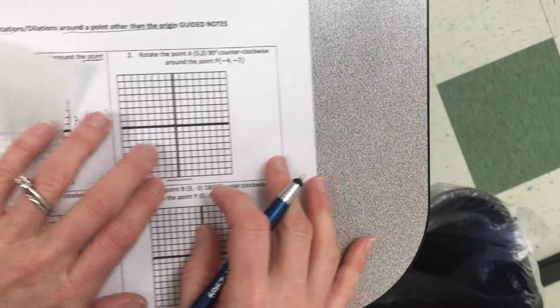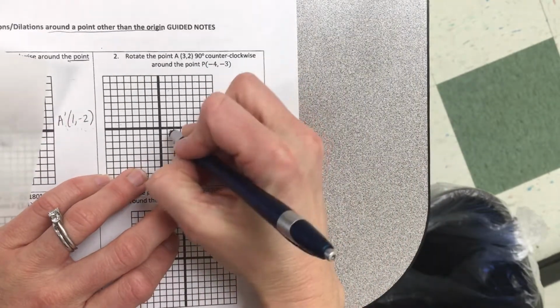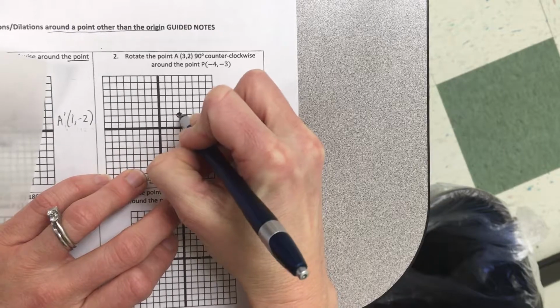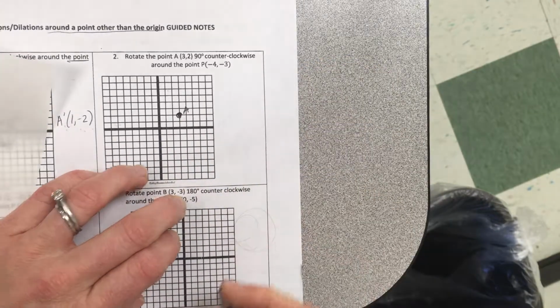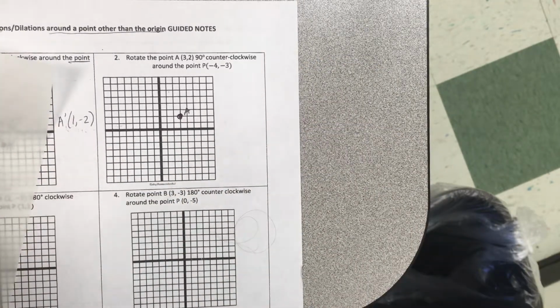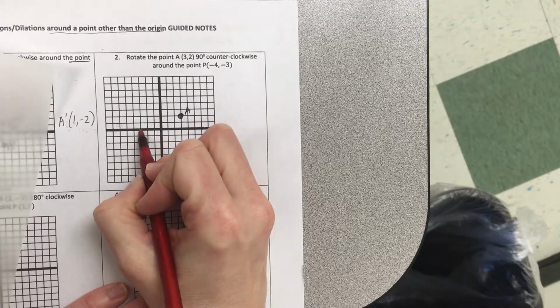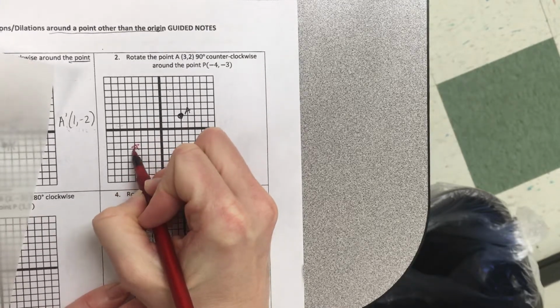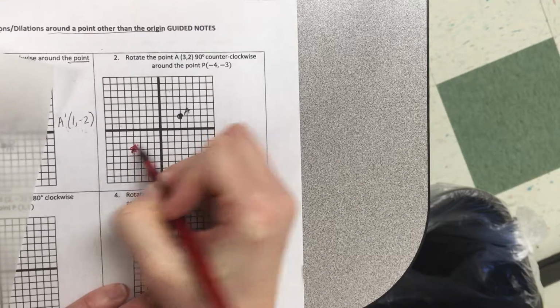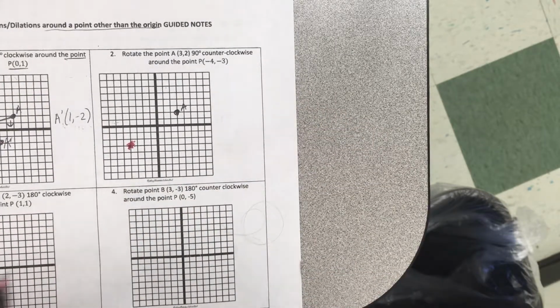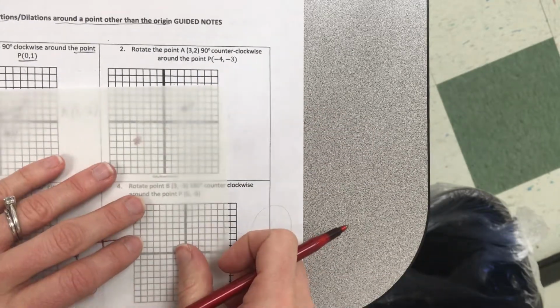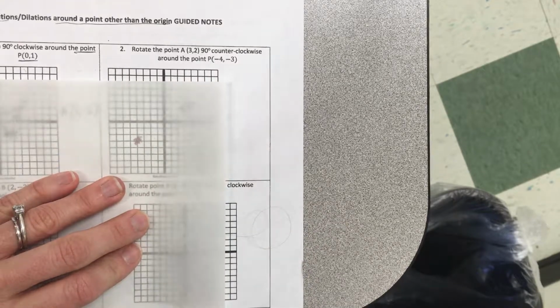All right, let's do another one, number 2. Rotate the point A, 3, 2, 90 degrees counterclockwise around the point negative 4, negative 3. So I'm going to put a star there. Negative 4, negative 3. All right, we'll do the patty paper first.